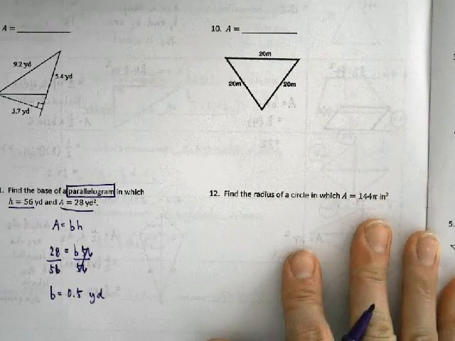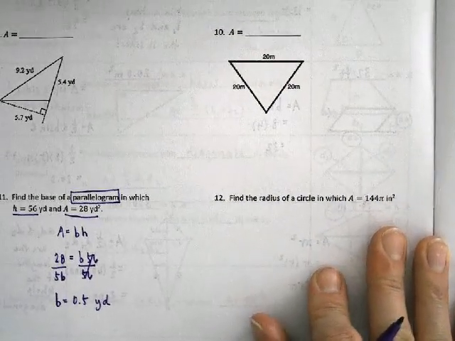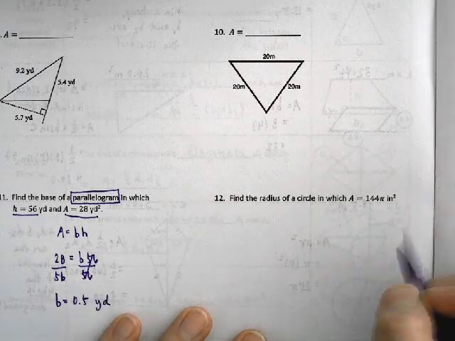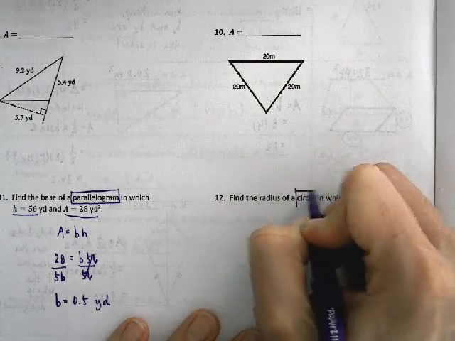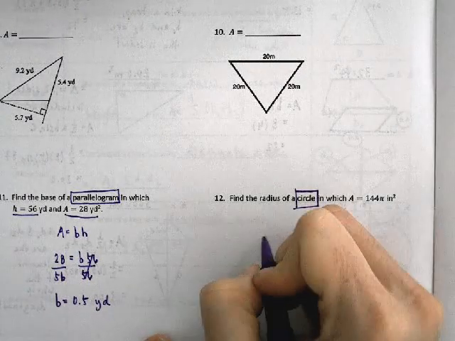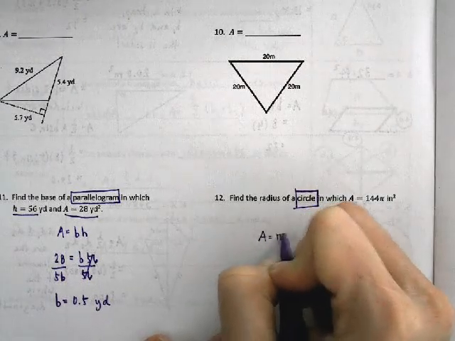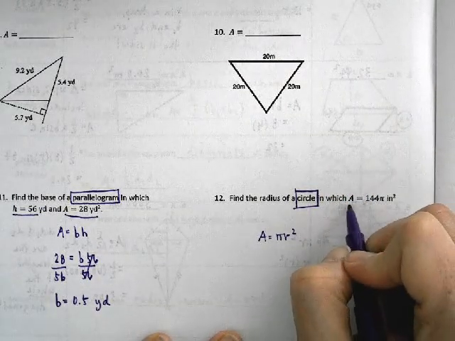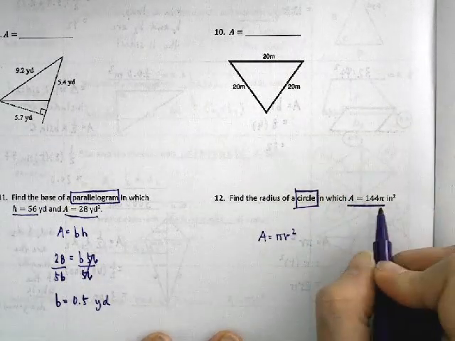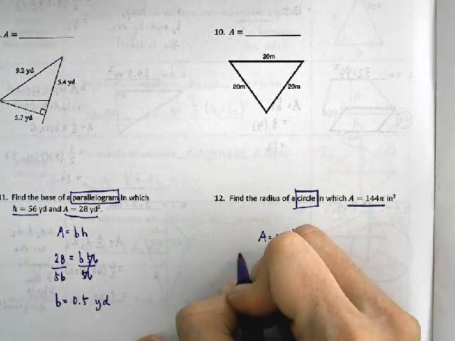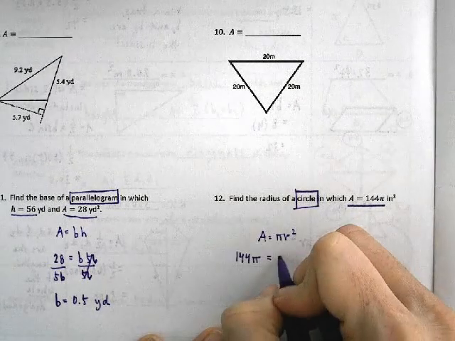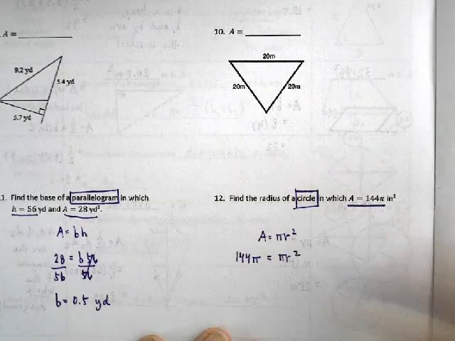Okay, then last one for today is asking us to find the radius of a circle in which area is 144 pi inches squared. So again, here's my key. My figure is a circle. So now my area is pi r squared. Now, here's where I have to be very careful. It tells me A equals 144 pi. You need to make sure you take that pi with you, otherwise you're going to get an error. So I know that's equal to pi r squared.